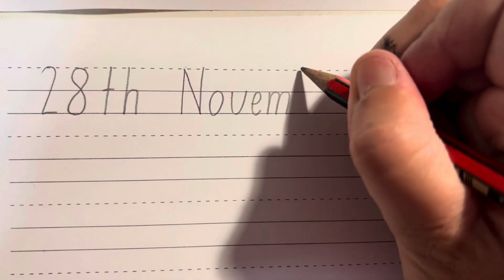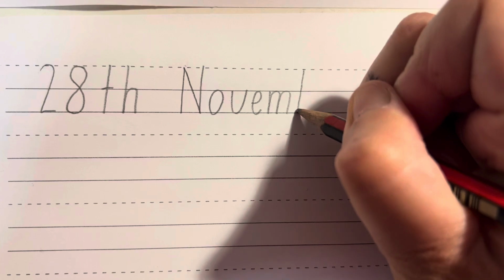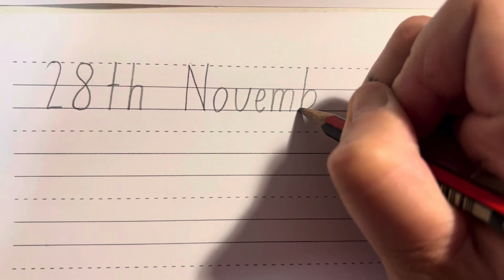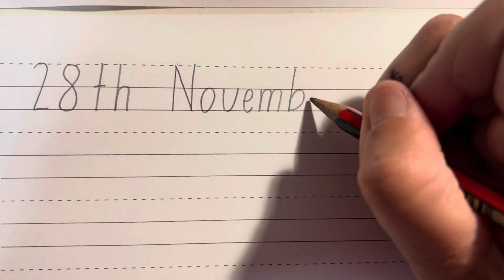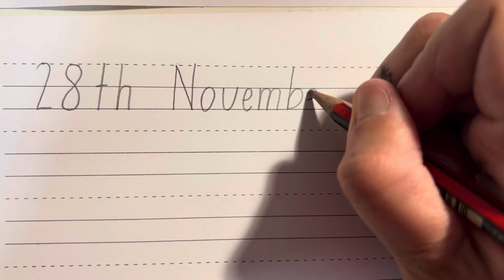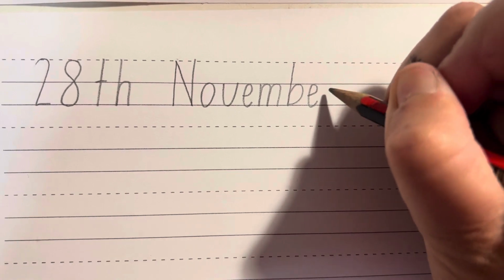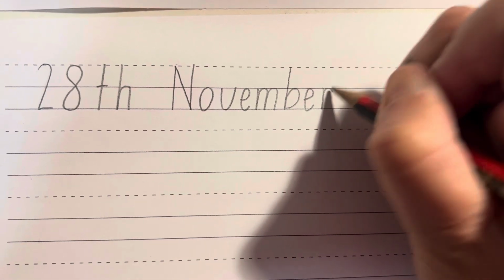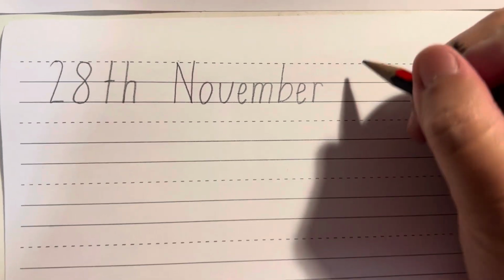The next letter is letter B, nice and tall letter again, straight down to the bottom, up, touching the middle solid line and join back together. Another E, around, touching the bottom line. For the R, down, up, around. Then you have another finger space.